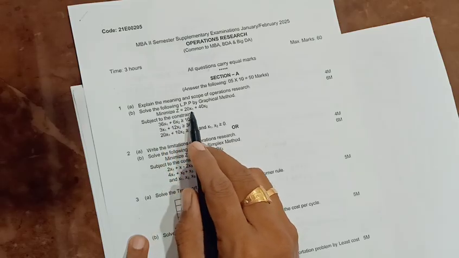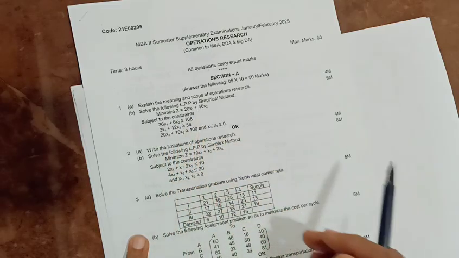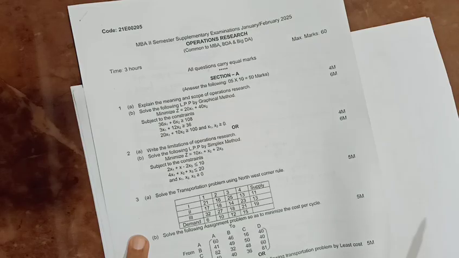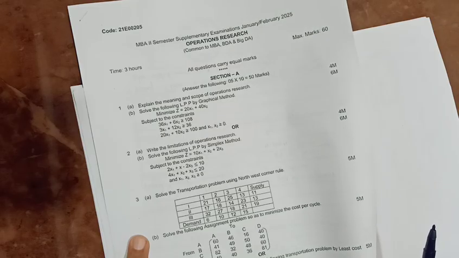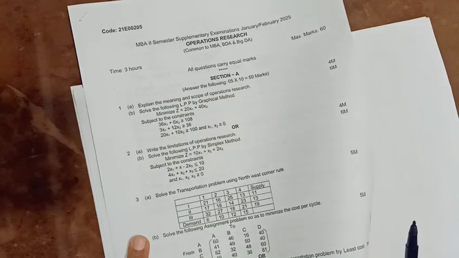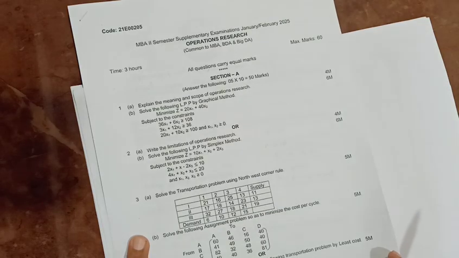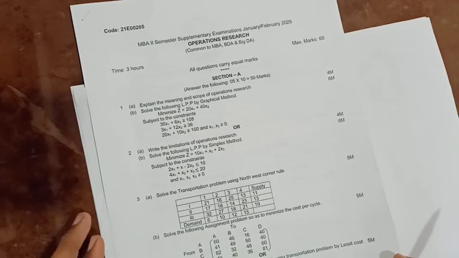Minimize z equals 20x1 plus 40x2 subject to the constraints, and all the constraints here are greater than or equal to. That means the feasible region will be above the lines. If it is less than, then the feasible region will be below the lines. So let us solve this particular problem.